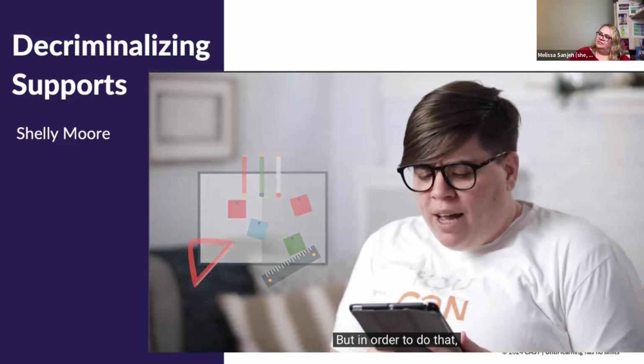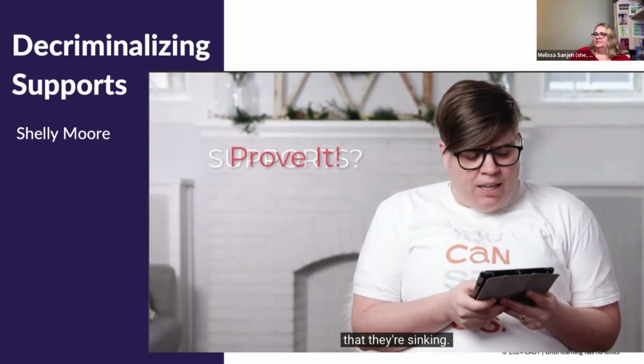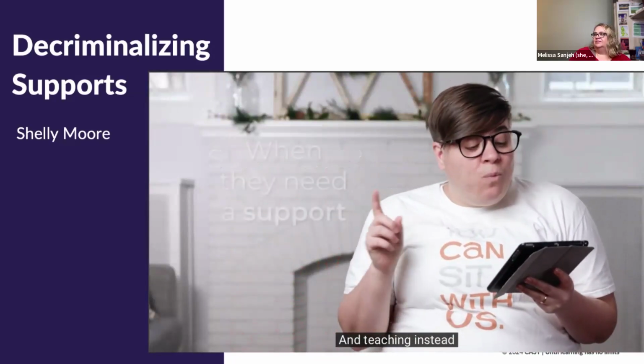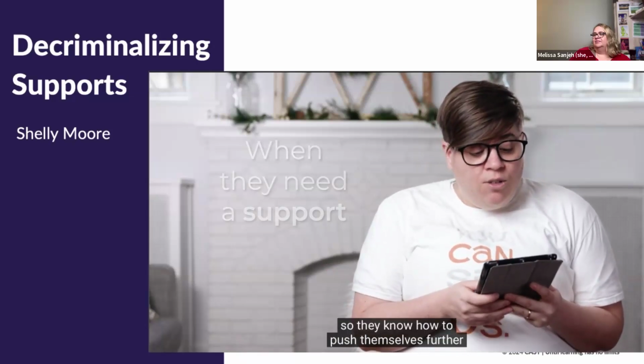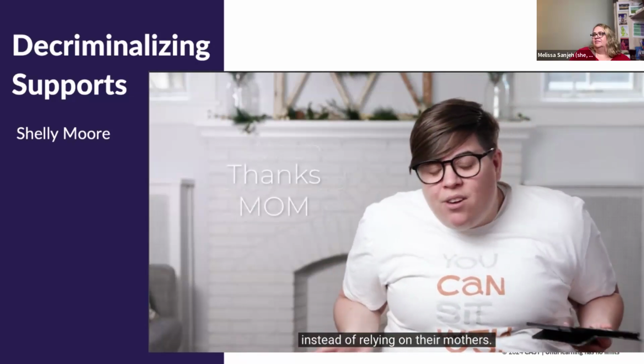But in order to do that, we have to let go of the thinking that supports are only for a few kids and they don't have to prove that they're sinking, and teaching instead when they need a support to regulate their learning in others so they know how to push themselves further instead of relying on their mothers.